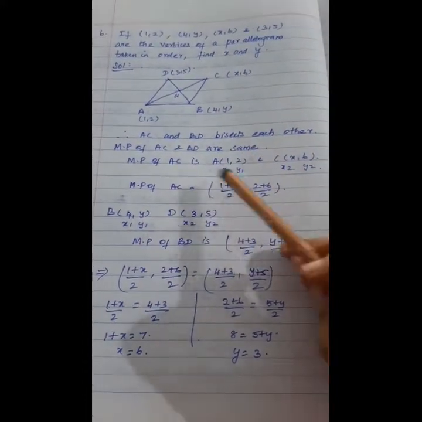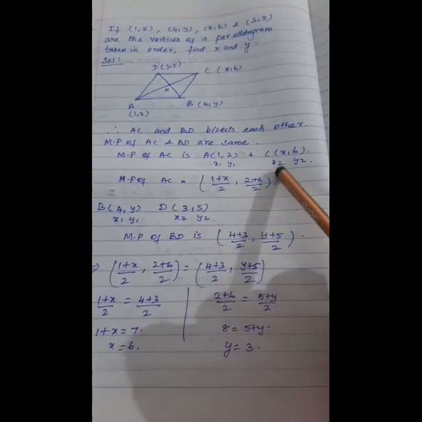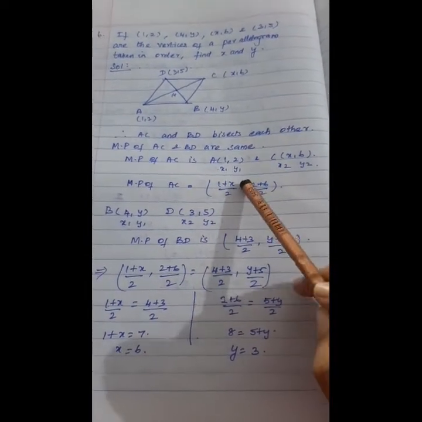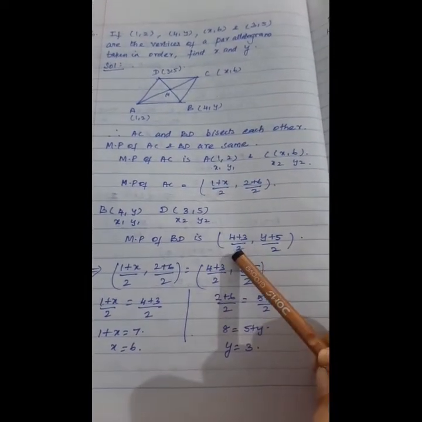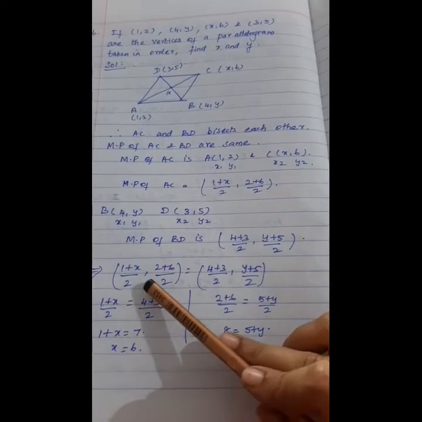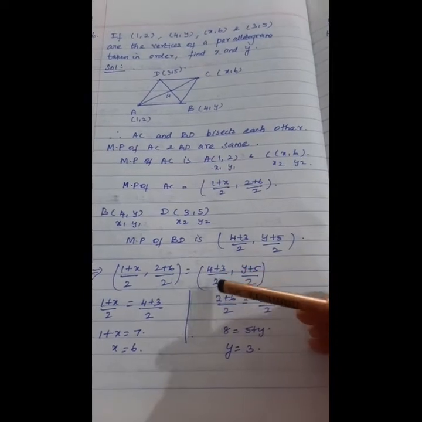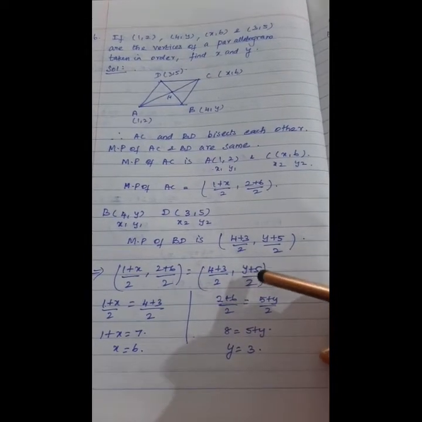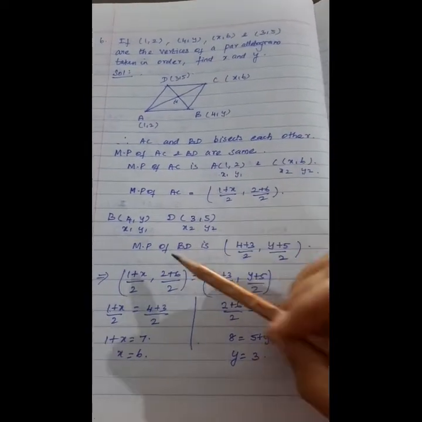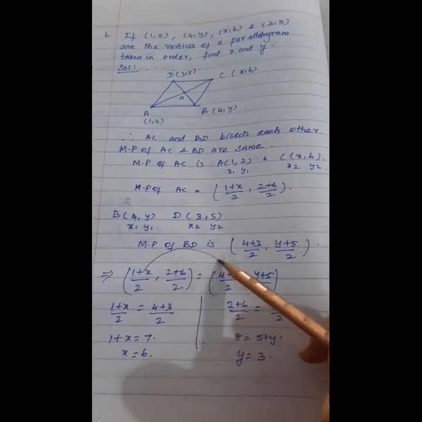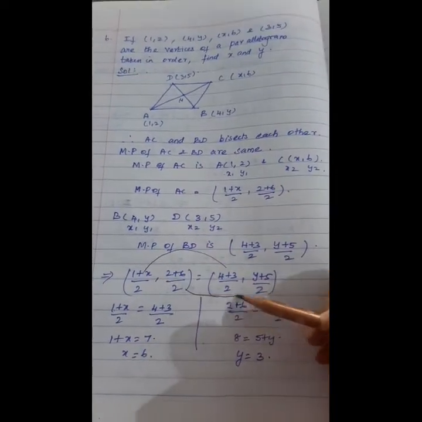Then let us equate. This is the value of the midpoint of AC. Equate it with the midpoint of BD. So 1 plus x by 2, 2 plus 6 by 2 is equal to 4 plus 3 by 2, y plus 5 by 2. As usual, equate abscissa and abscissa, ordinate and ordinate.